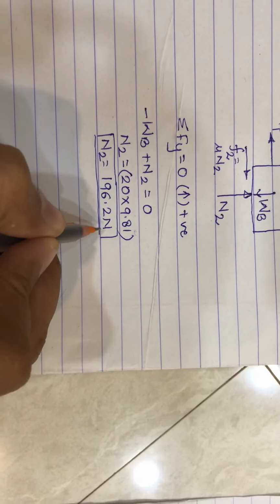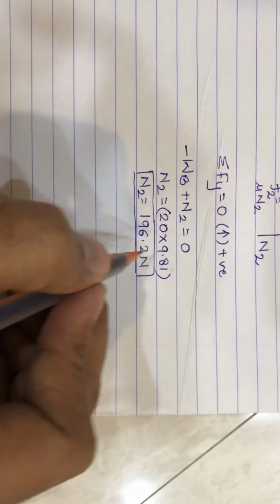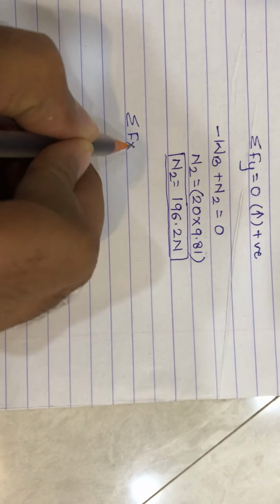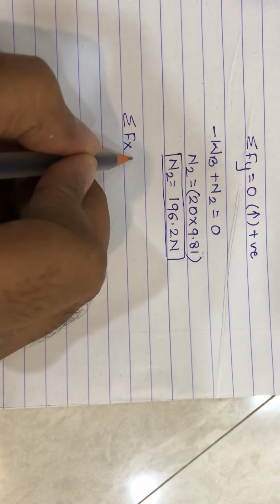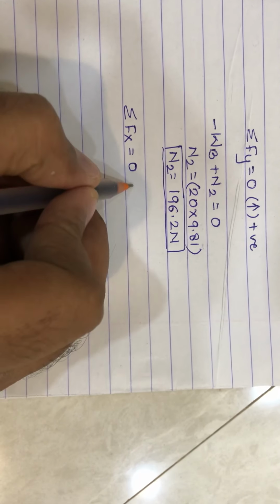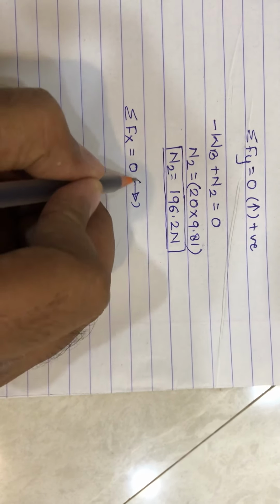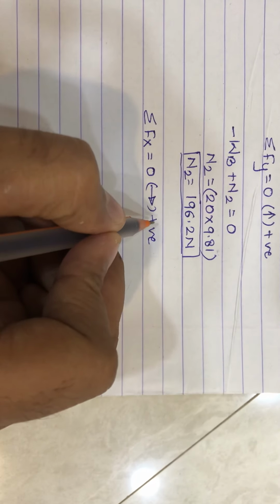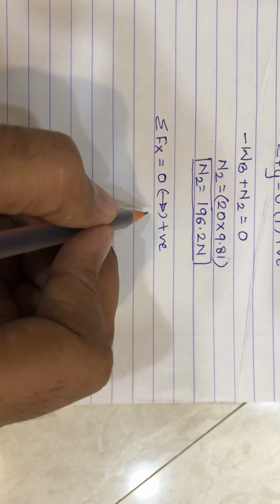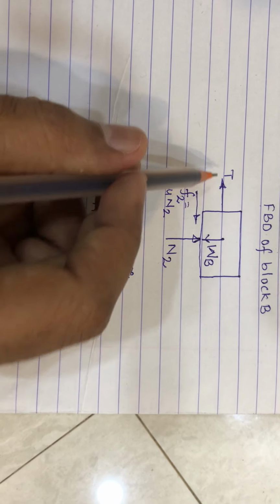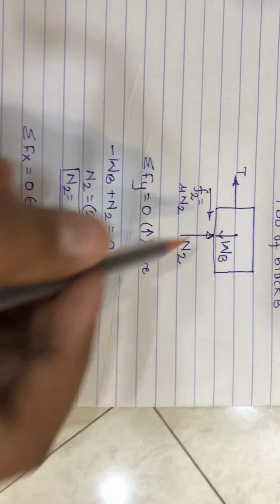So N2 equals 196.2 Newton. In a similar way, we'll consider summation of Fx, the X direction forces, equal to 0, assuming forces acting to the right are positive. In that case, T is minus and F2 is plus.